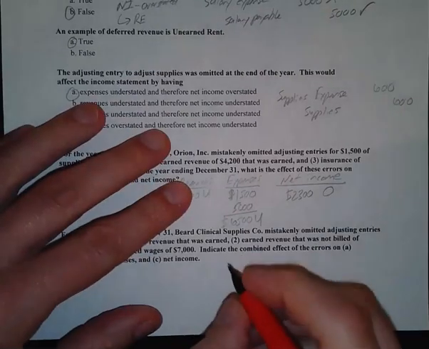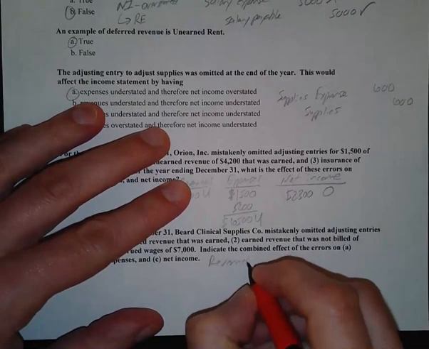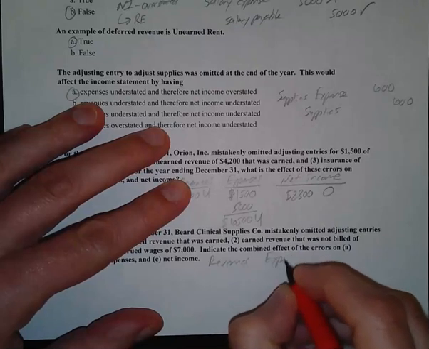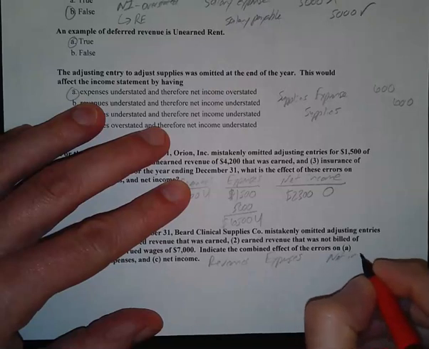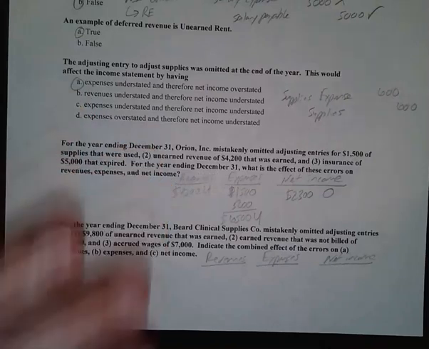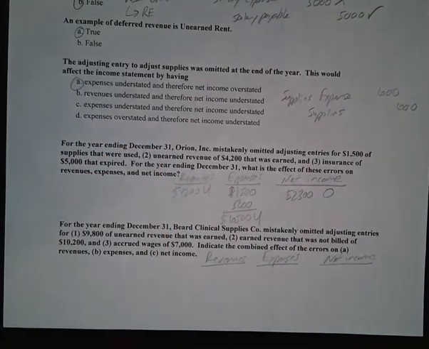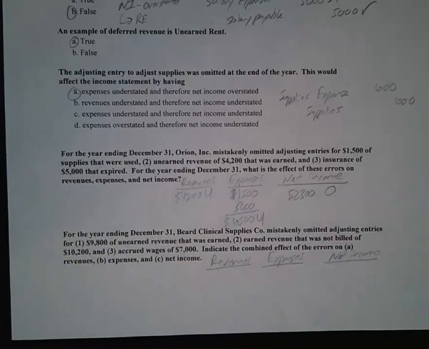So we're going to do just that. We're going to put revenues, expenses, and net income. And then we're going to go through these items one by one. If you did the first one, you should be able to do the second one, although I think our result ultimately is going to be a little bit different.